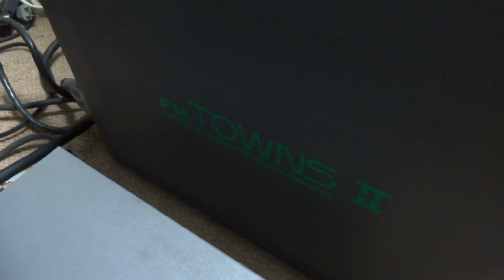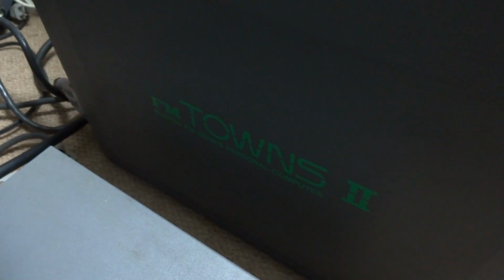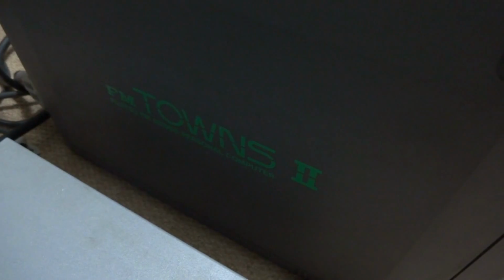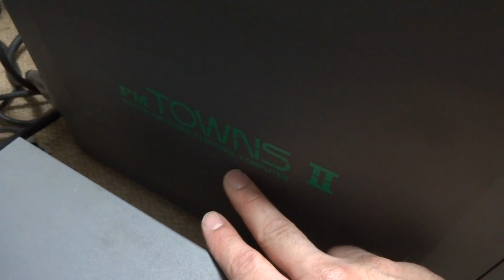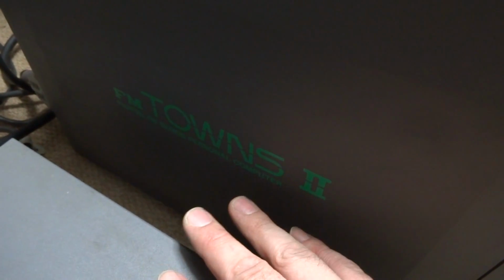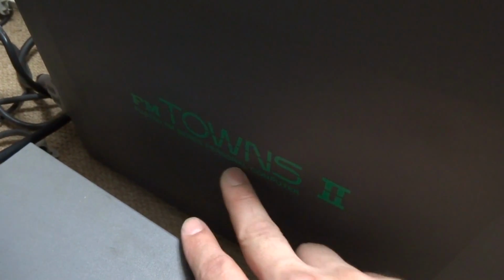The name Towns came from Charles Townes, who was a famous Nobel Prize winner for physics. And back when Fujitsu was making these kind of early computers, they wanted to base the names off of people who had won prizes, or off of famous inventions. That's why they kept choosing all these different names for it. And this name is spelled a little bit different than Charles Townes' name. His name is spelled Townes, and this is spelled Towns.